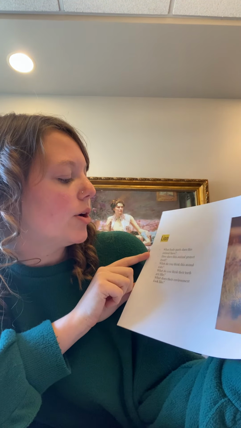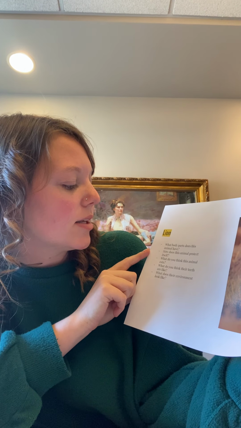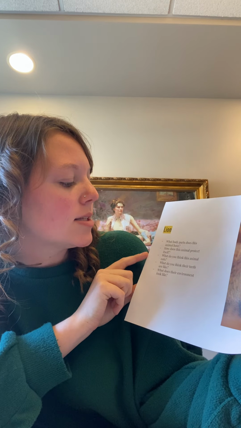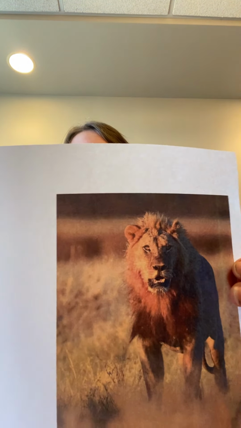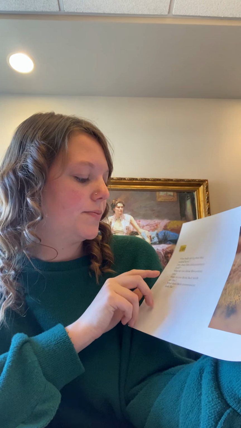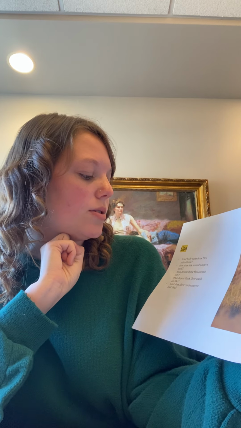So first we have a lion. So I put questions over here. I put, what body parts does this animal have? How does this animal protect itself? What do you think this animal eats? What do you think their teeth are like? Because for some of them I did try to show their teeth so you could understand how they can do that. So what does their environment look like is my last question too.